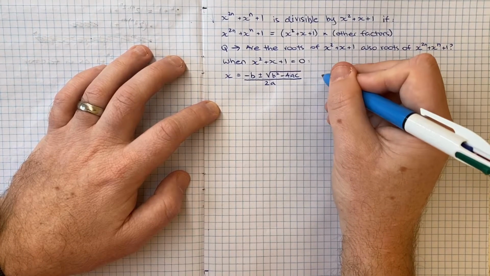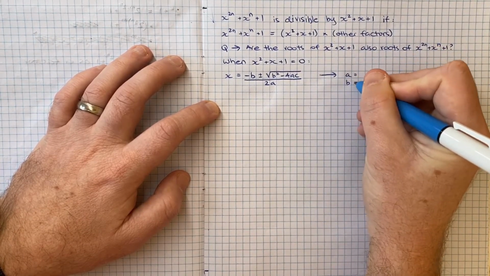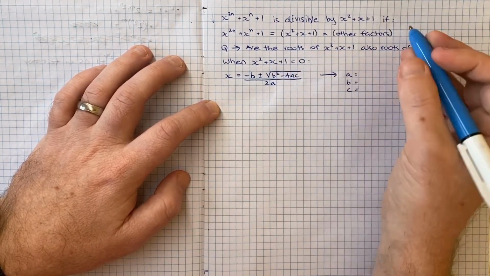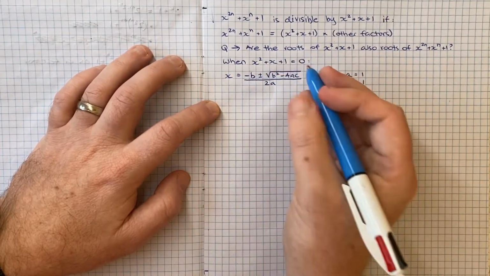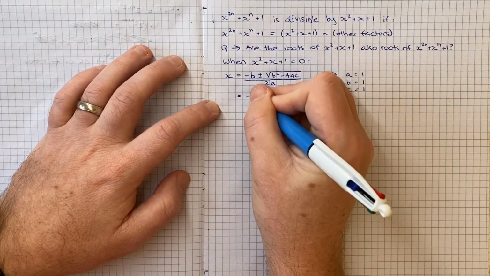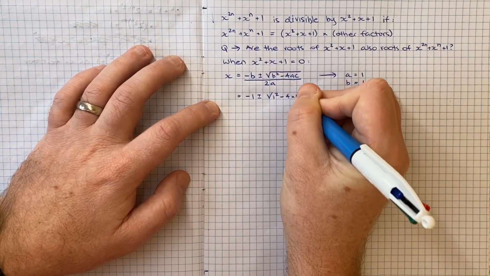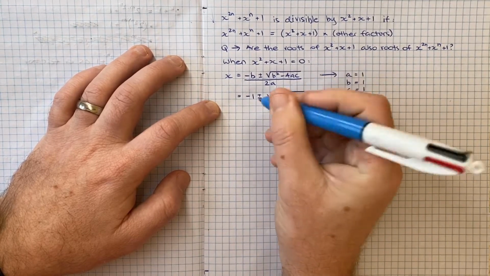In our case, we've got a, b, and c all equal to 1. Substituting those in, we'll get negative 1 plus or minus root of 1 squared minus 4 times 1 times 1, all divided by 2 times 1.